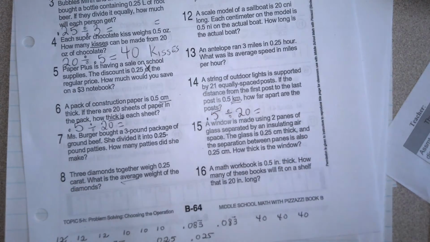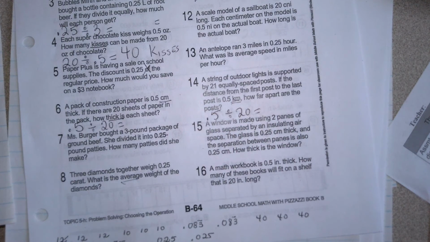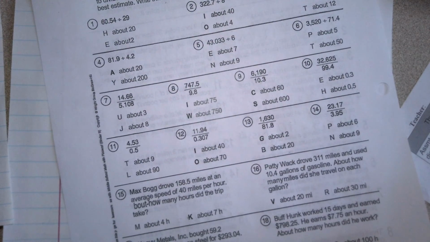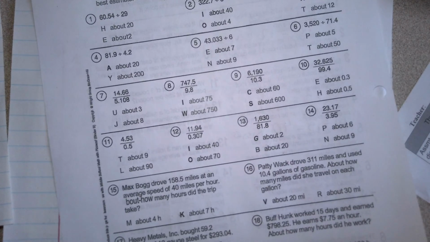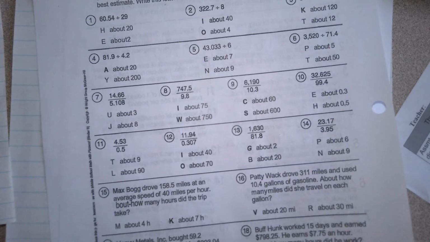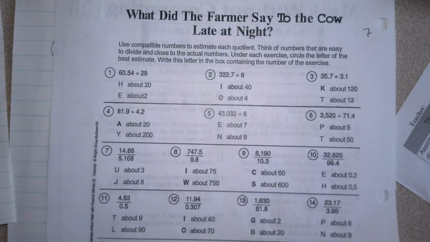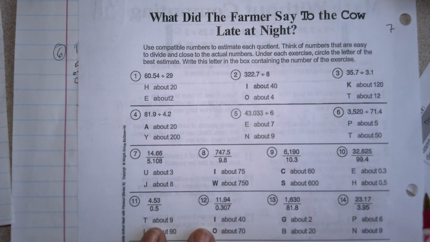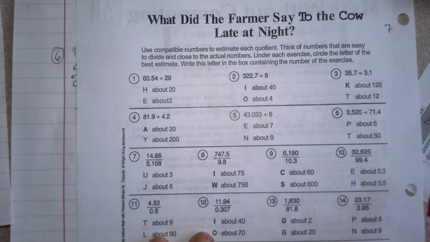Do you think that you guys could do the rest on your own? You have 15 more minutes. The back is estimating. It's really easy.